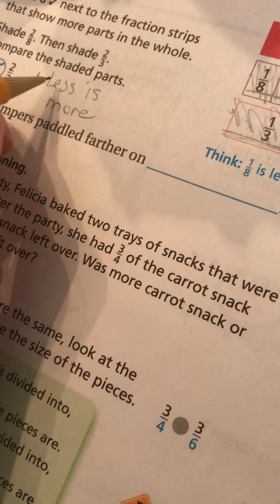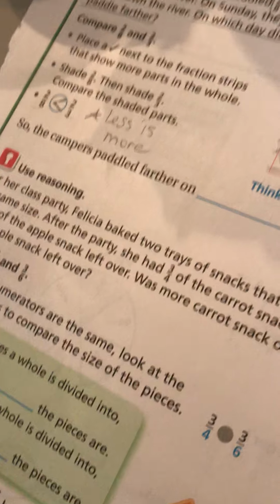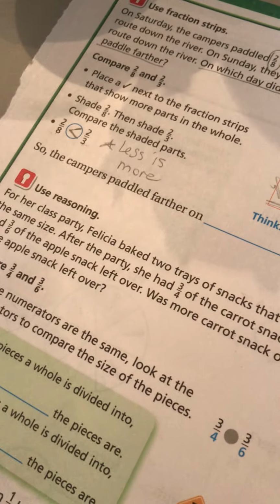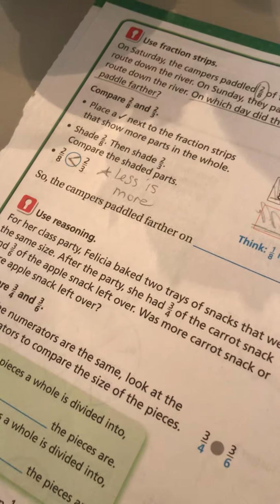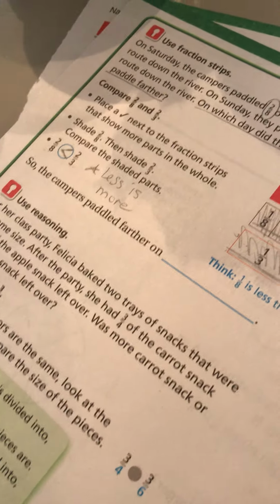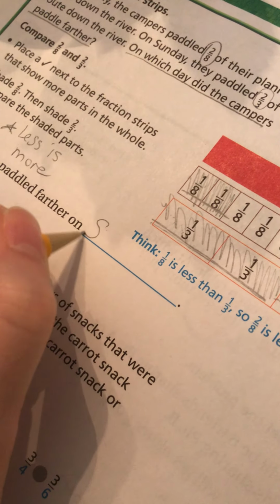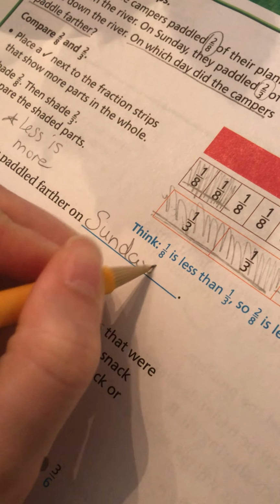I'm just going to write that. It's a nice little quick phrase to help you. The less pieces you split something up into, the greater, because the bigger the pieces. So the campers paddled farther on Sunday because they went 2/3 of the way on Sunday. Make sure it's capital S, proper noun.